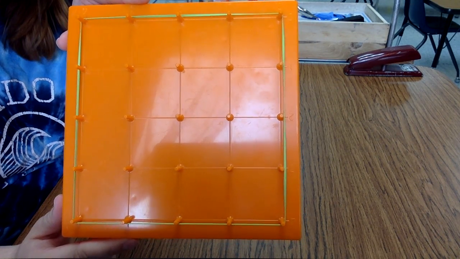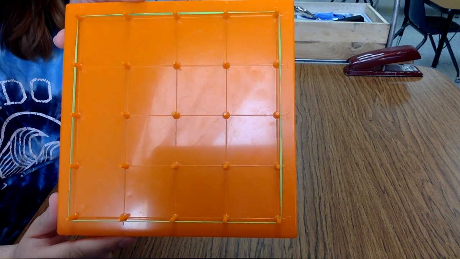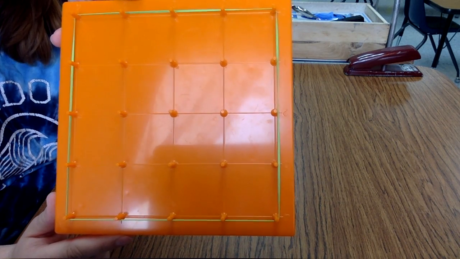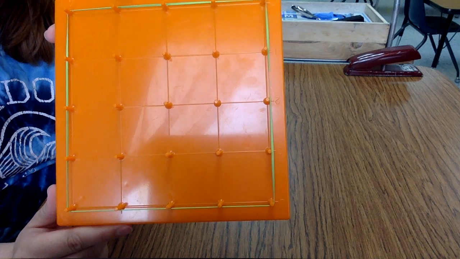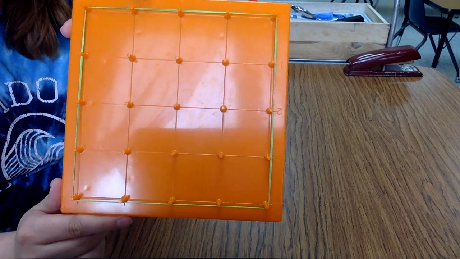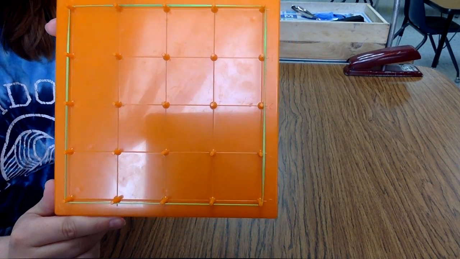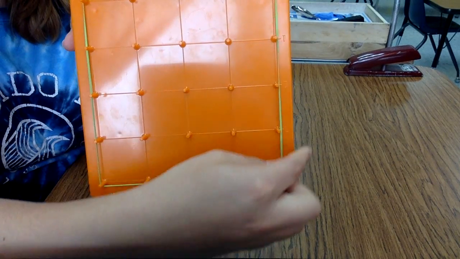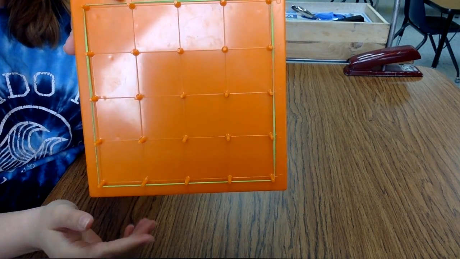So you could use a geoboard to copy my square, kind of how we copy designs with our pattern blocks. So would all of our squares be the same? It could, if you went exactly just like I did, or you could make a smaller one.